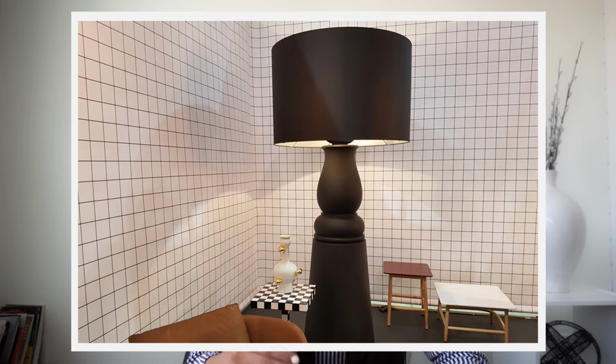Another example would be this lamp. This lamp is too big both for the size of the room that it's placed in, but it's also too big in comparison to human scale. So scale is really important when you are adding elements into your space, because if you add things that are out of scale, it's just gonna look awkward and very odd.